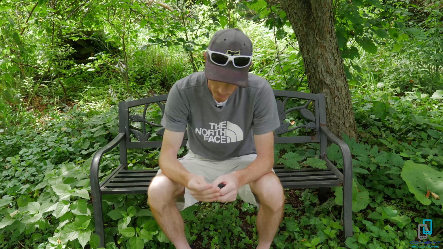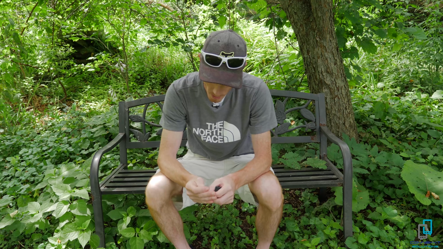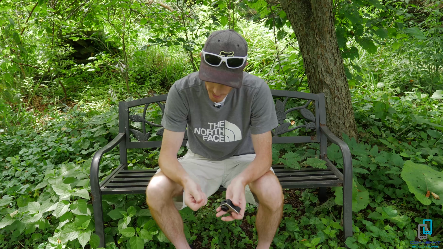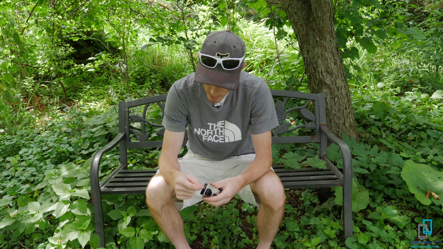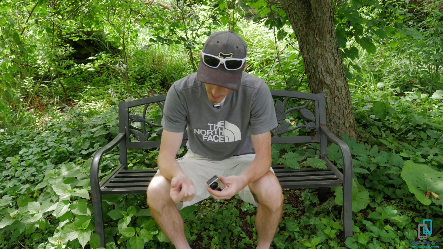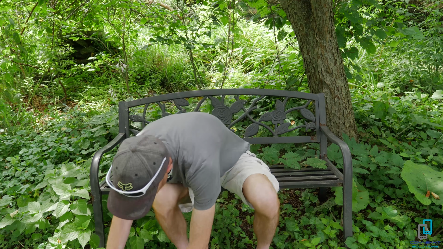First thing I do, put the memory card back in the GoPro, and it just slides in. See, this is wrong, it's not wanting to go in, but just push that back in until it clicks and stays flush, like that. Put my GoPro down, and then I just put this back.